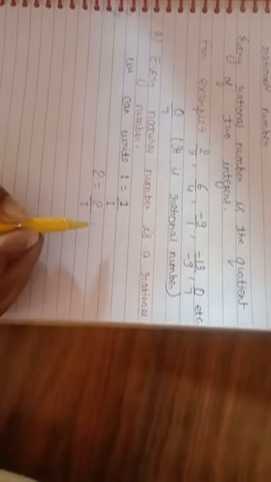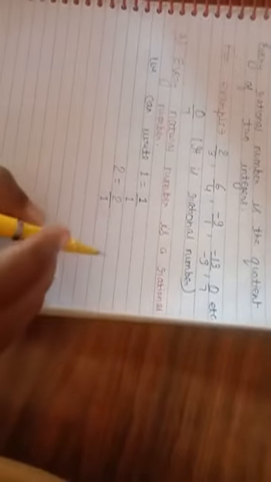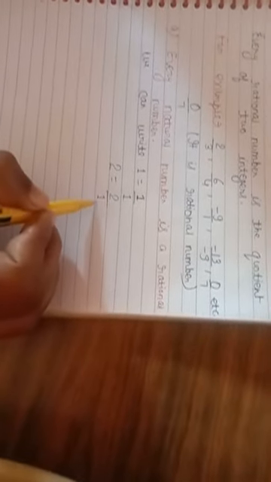Take another example of a natural number, 2. Then also we can write 2 upon 1, because of the same logic. Every number has 1 as its denominator. If the denominator is not given with the number, then you can write 1 as the denominator. So here 2 upon 1 is in the form of p upon q, where p and q both are positive integers, so it is called a rational number. It means that every natural number is a rational number.